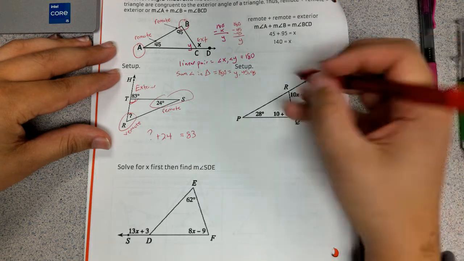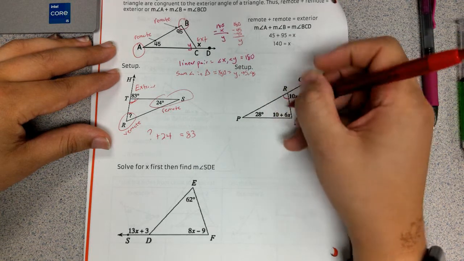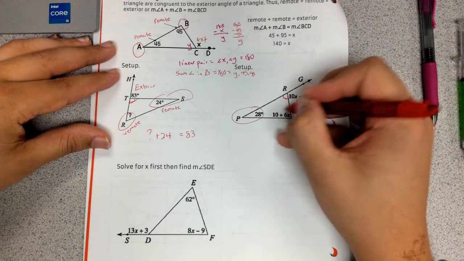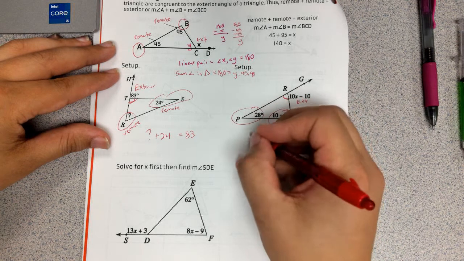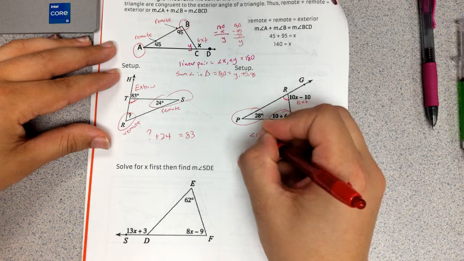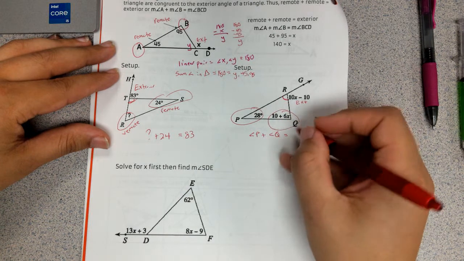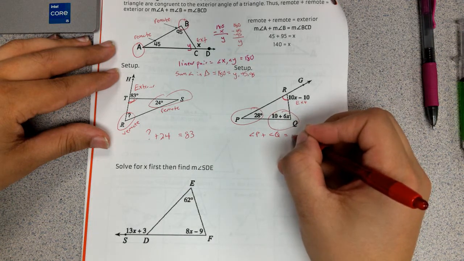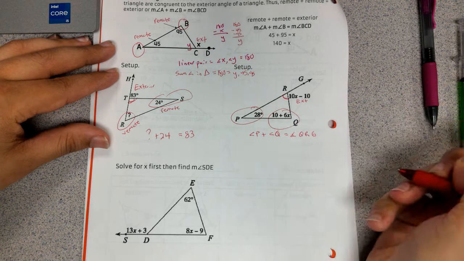On this one, again, we have an exterior. We have no angle next to it. So this is my remote angle and my remote angle. So we could say that angle P plus angle Q is equal to the angle QRG.